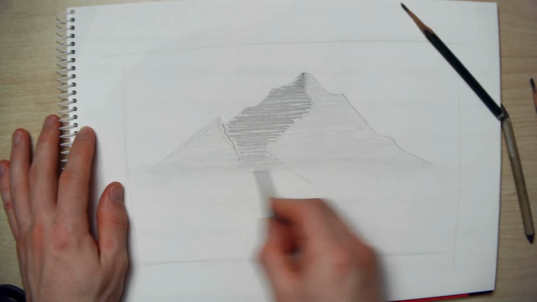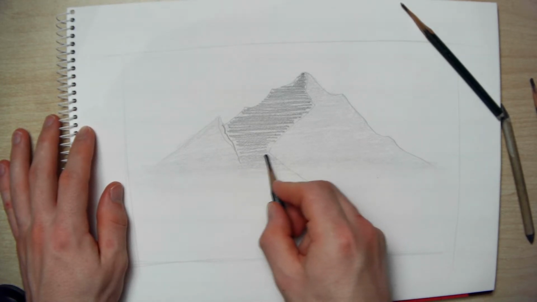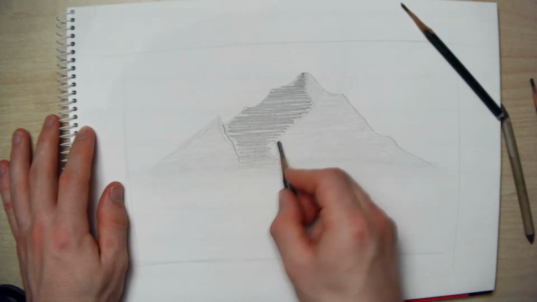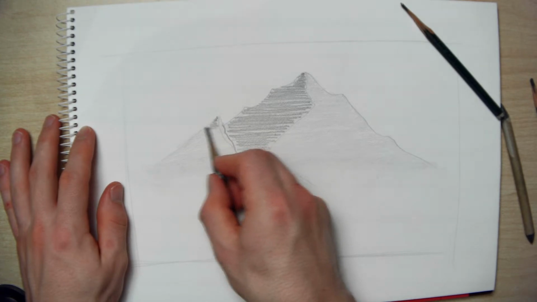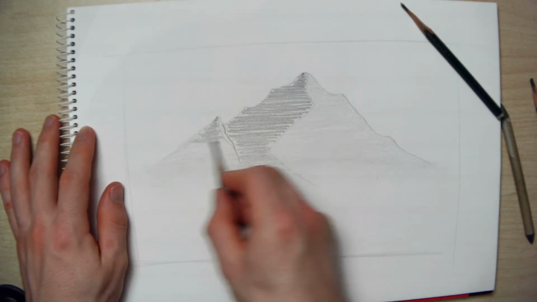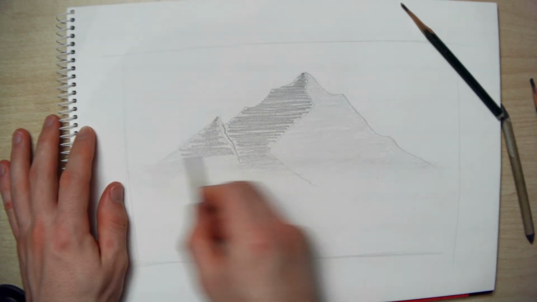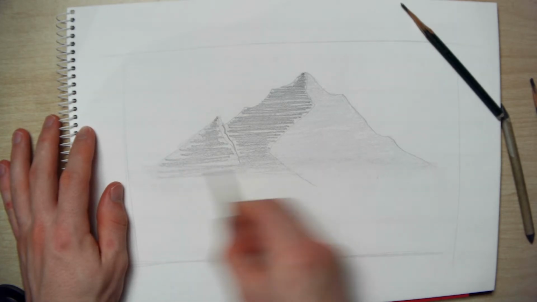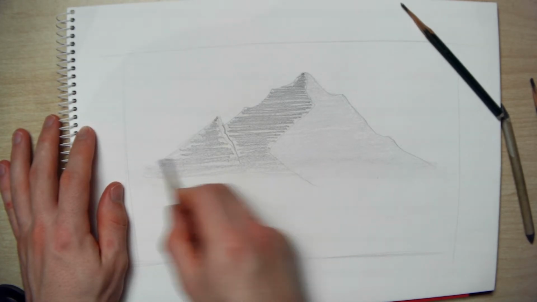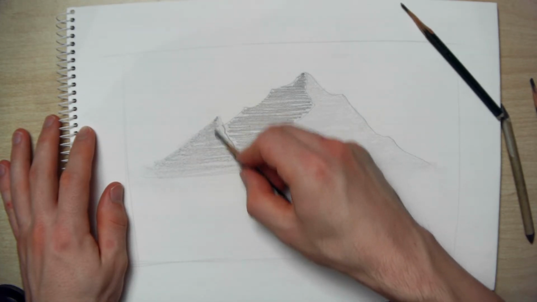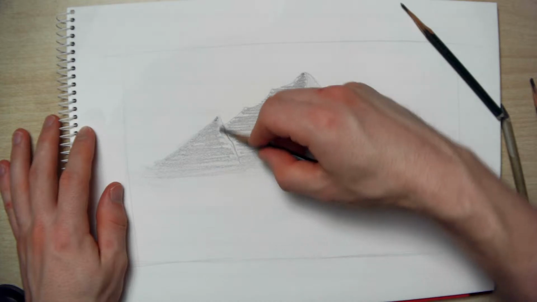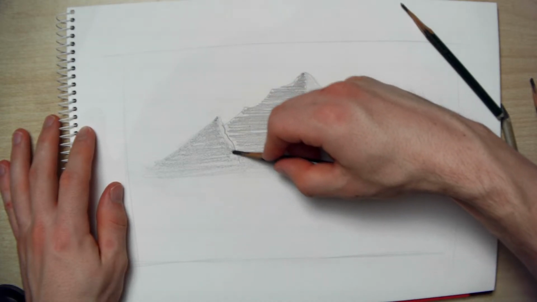Okay, make it fade out towards the bottom right here. And then let's go into this area, and make it fade out as well. Okay, also get the edges right here.